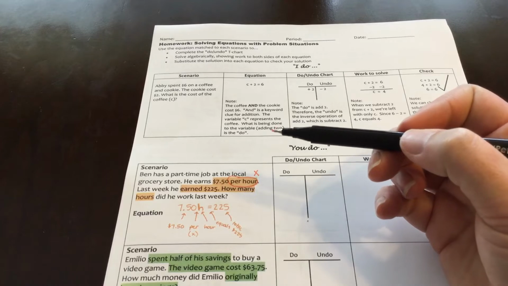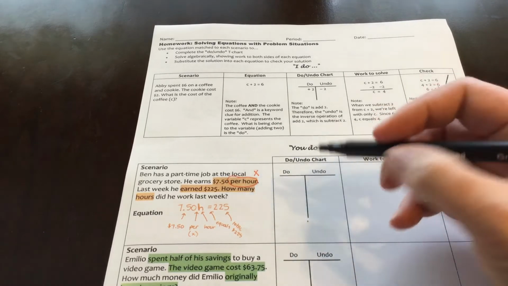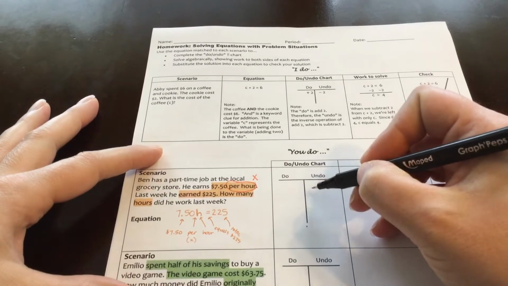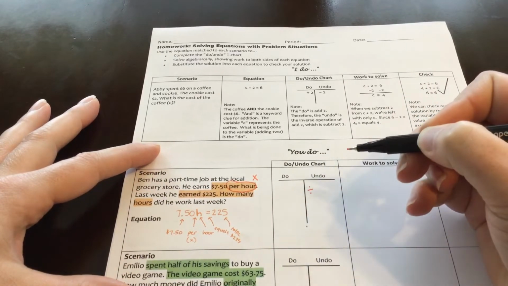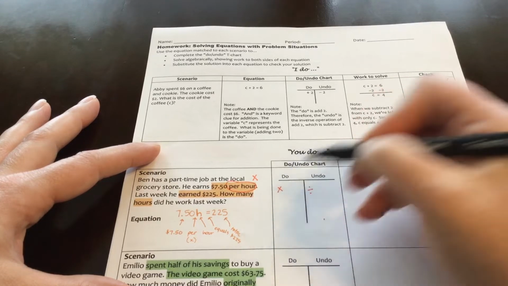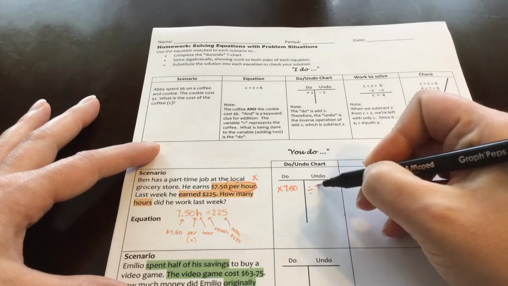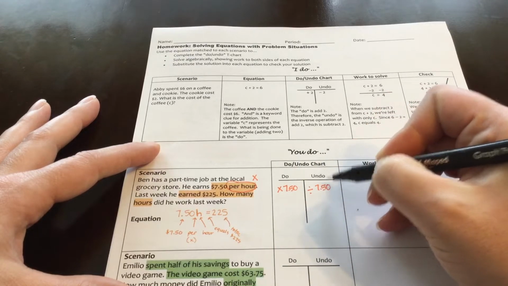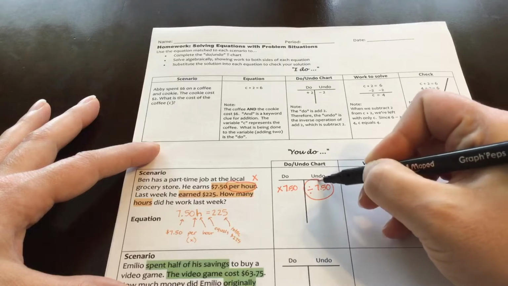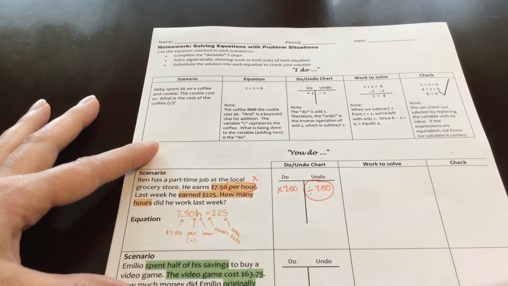Some students on their form said they knew that this problem would involve division to undo, and because they knew that they would have to divide to solve it, originally it must be a multiplication problem. And then this is the undo step that you would show in your algebra work.